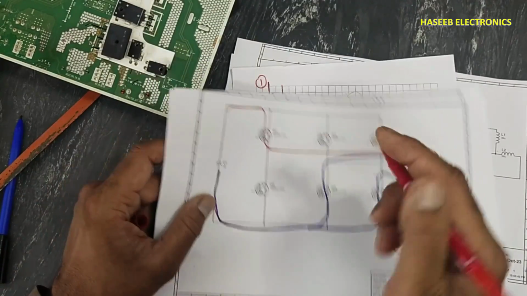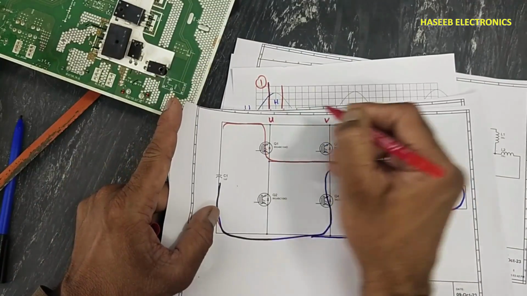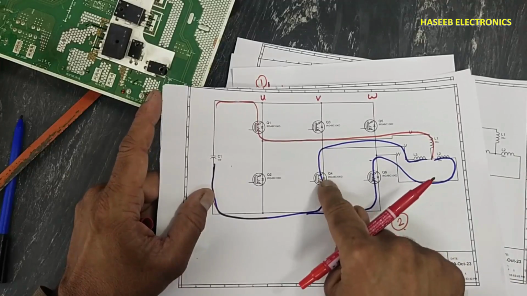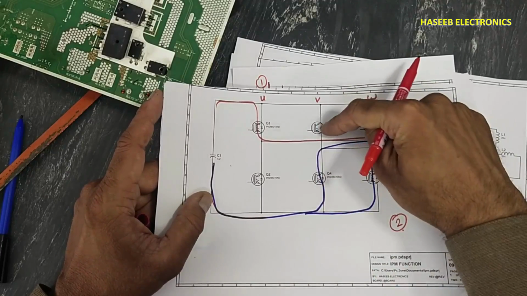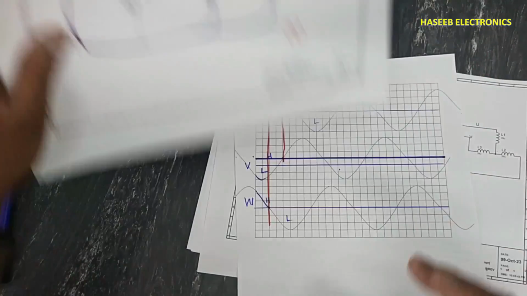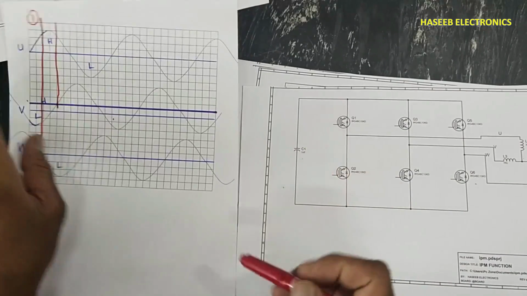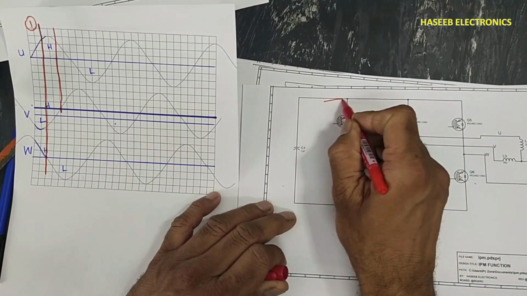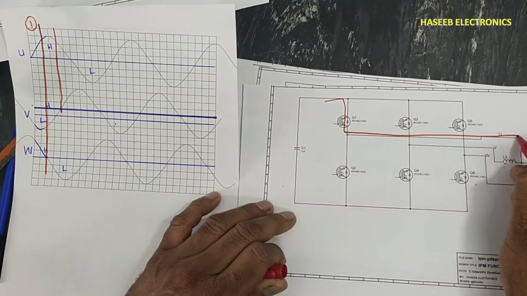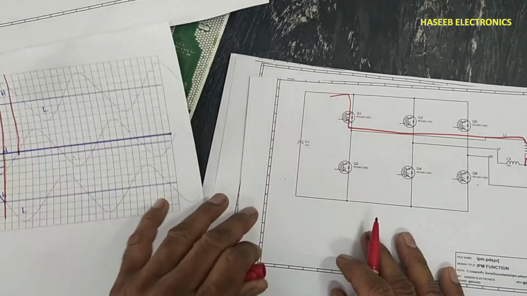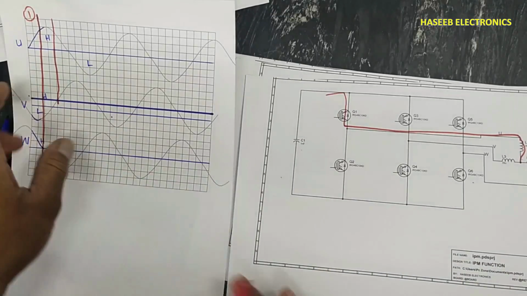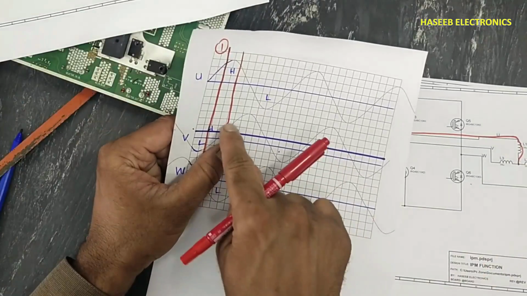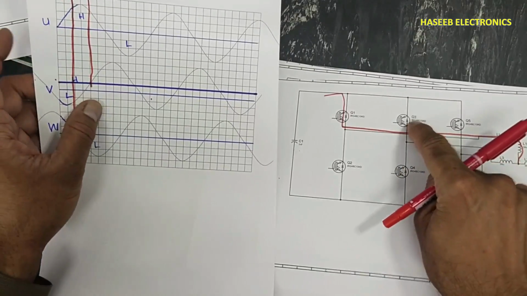V low, UVW, this low will turn off. Now this IGBT will switch. UH is on. Now VH, this IGBT will turn on.